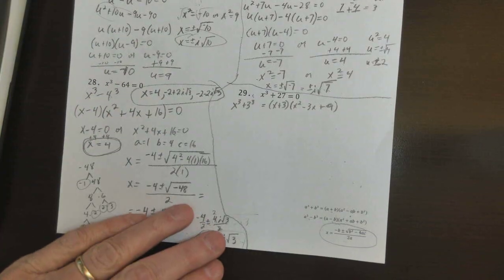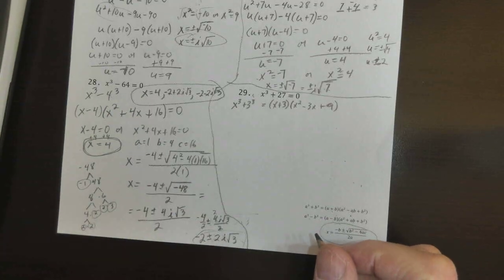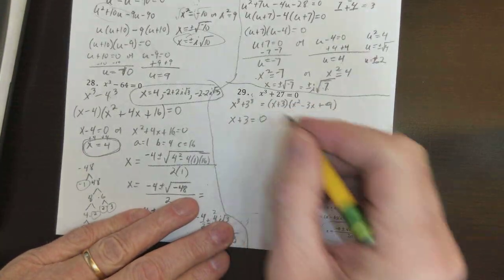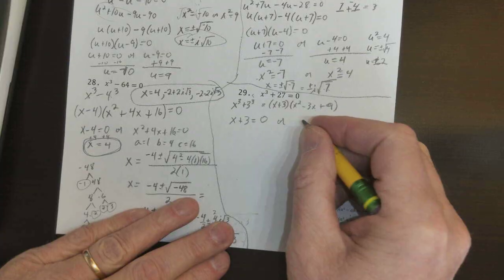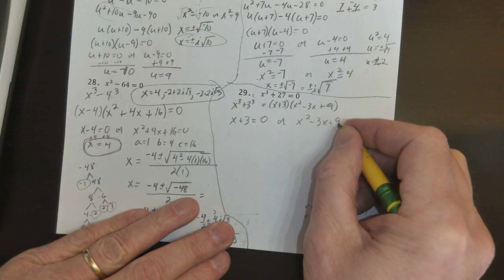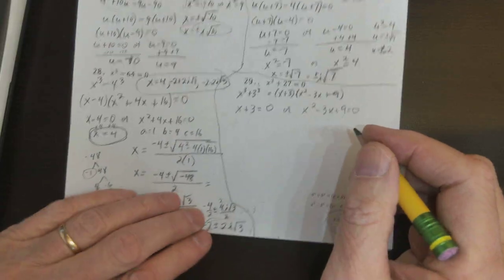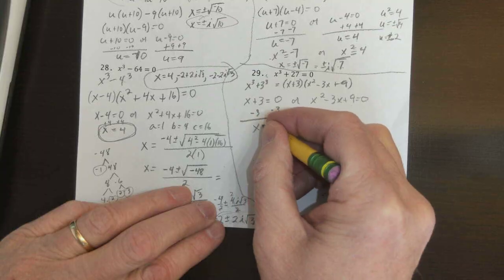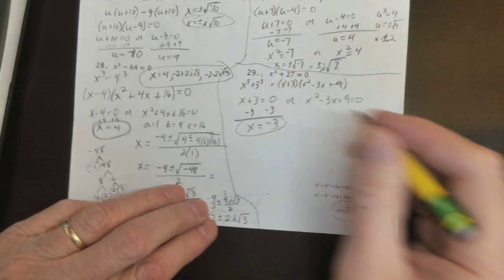Now this one, x cubed plus 3 cubed. X plus 3 equals 0, or x squared minus 3x plus 9 equals 0. Subtract 3, I get x equals negative 3. There's one of my answers.